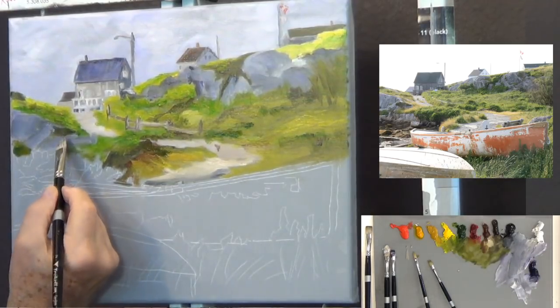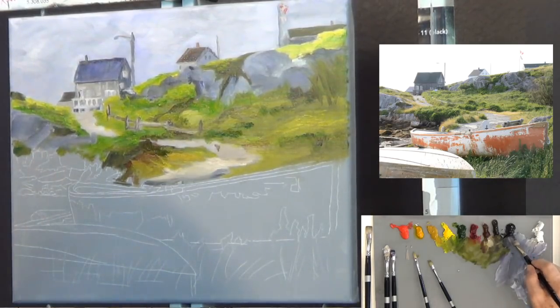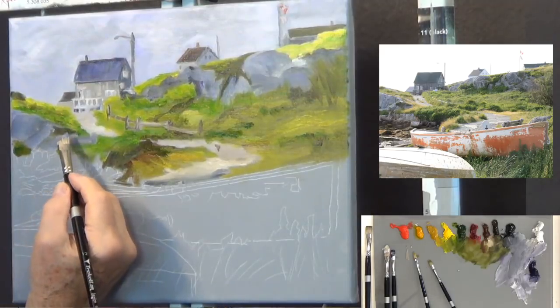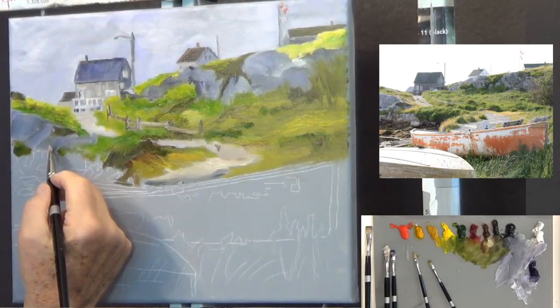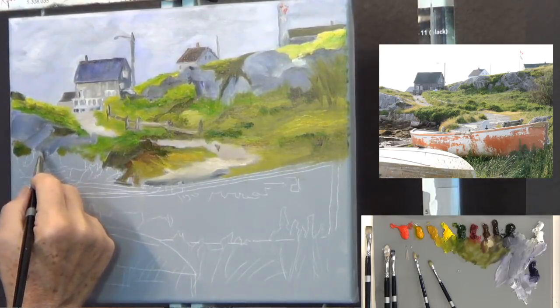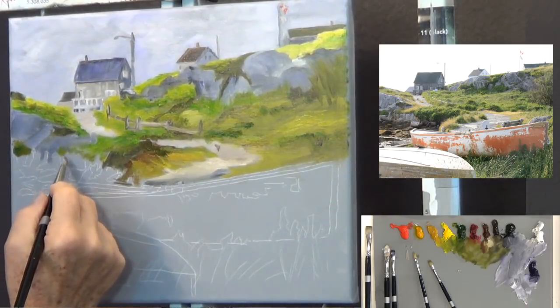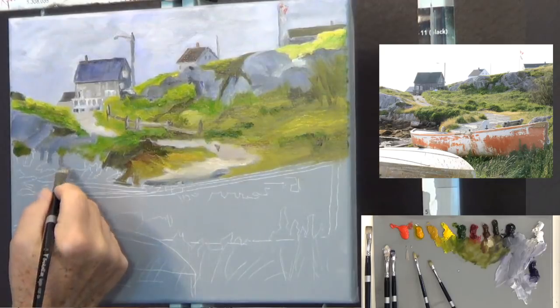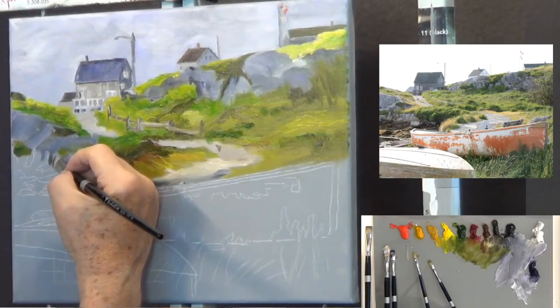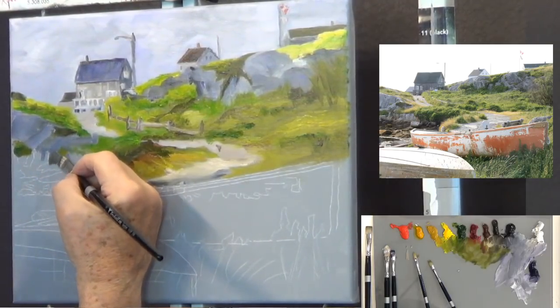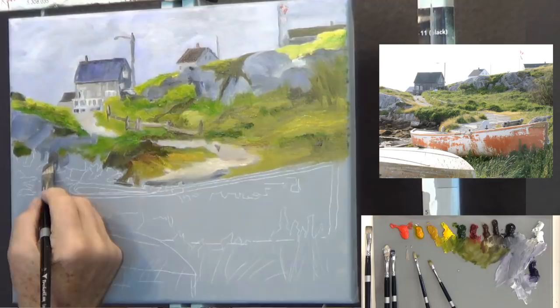So again, we need dark lines of some sort, cracks or crevices that tell us what these rocks look like. I see a few browns in there. I'm going to pull back a few of my browns. Put some rocks in here.